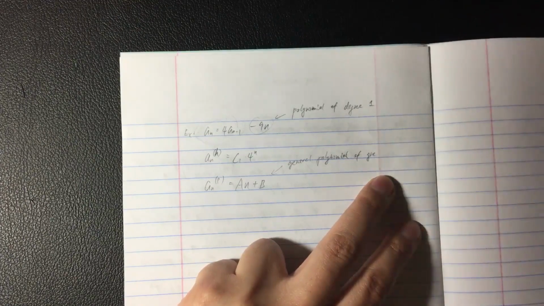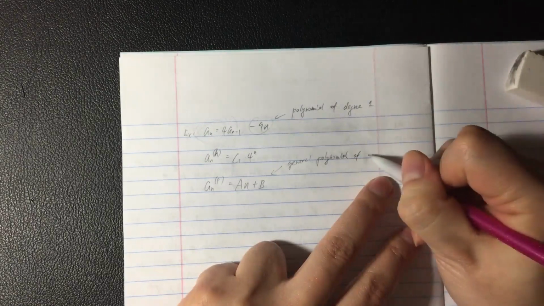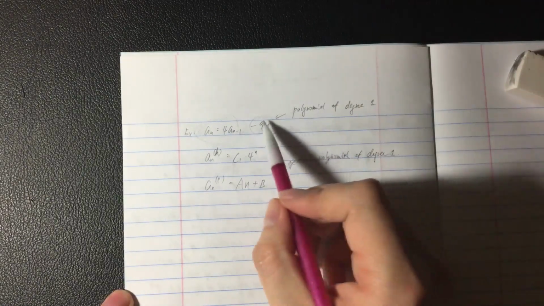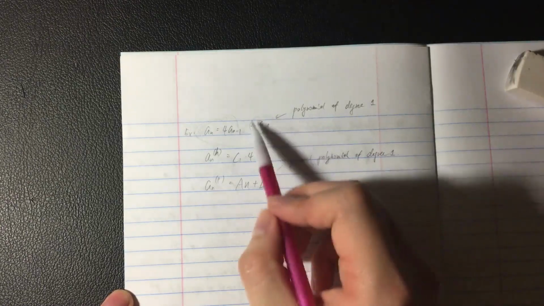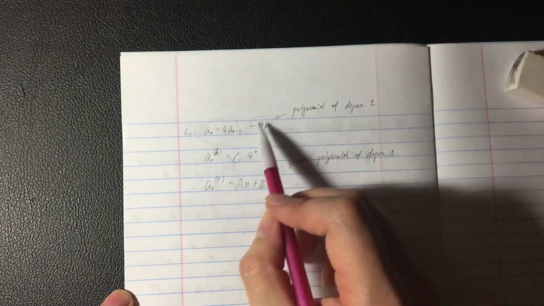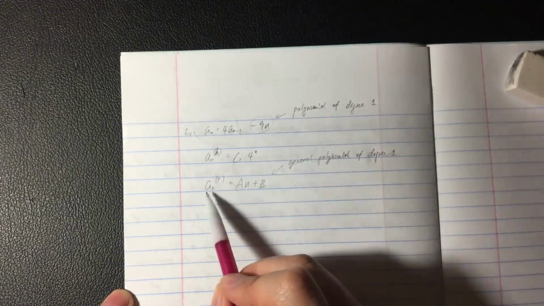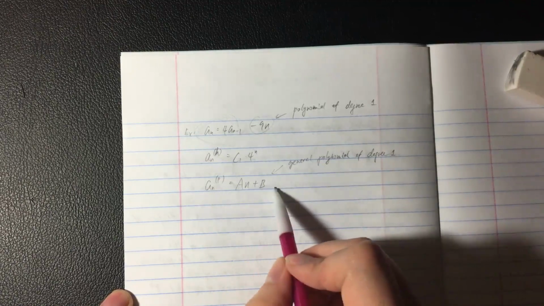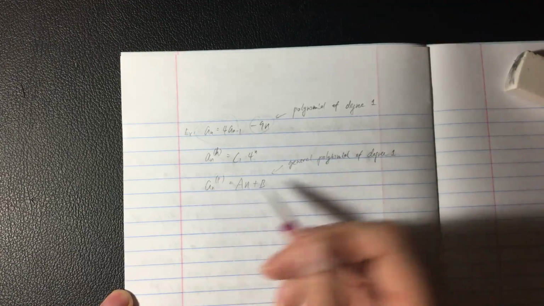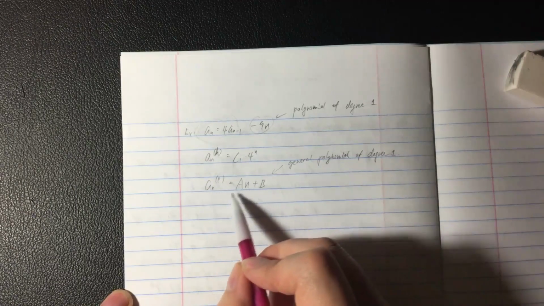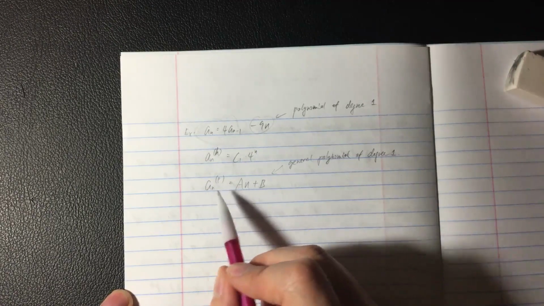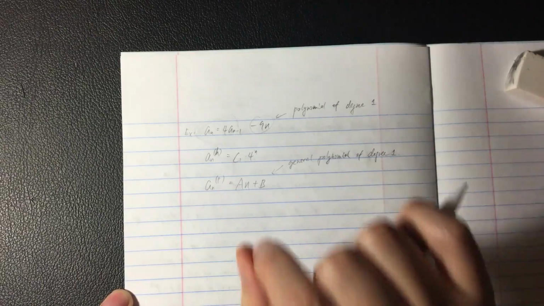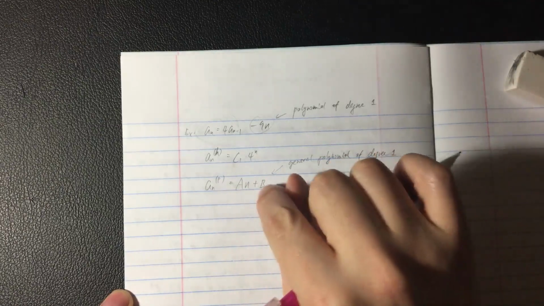That's case 1. Since the non-recursive part is a polynomial of degree 1, the particular solution must have the form of a general polynomial of degree 1, which is an plus b. The variable here is n. Next, we try to solve for a and b.